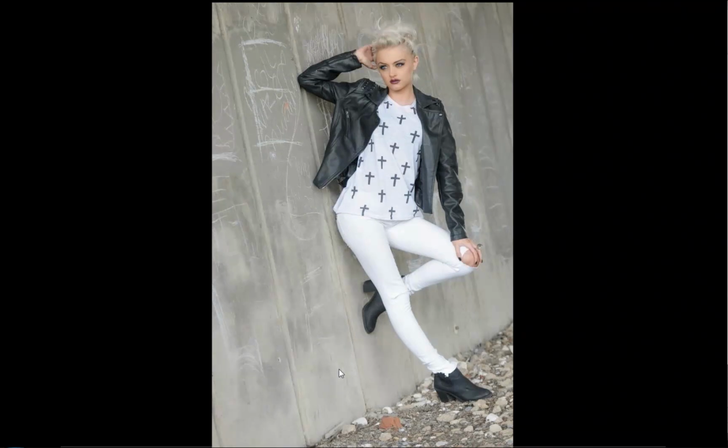I also use natural light a lot for my bridal stuff, and bridal photography doesn't have to lack that funky edge. Here we have Alex again. We were getting ready to do a bridal boudoir seminar, which incorporated elements of funky photography in weddings and also the boudoir bits.